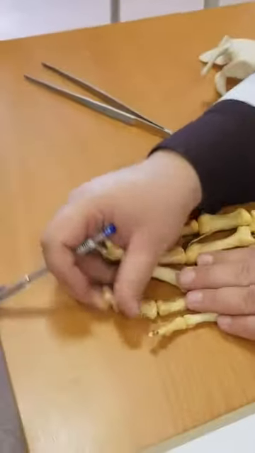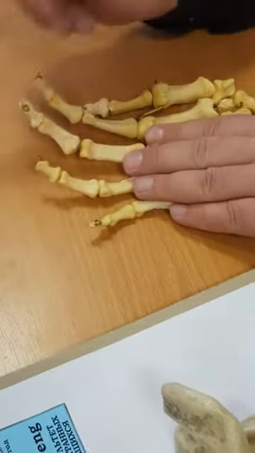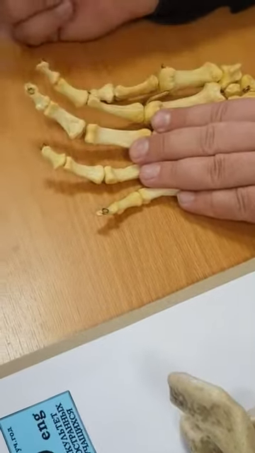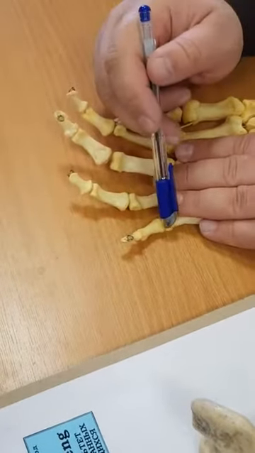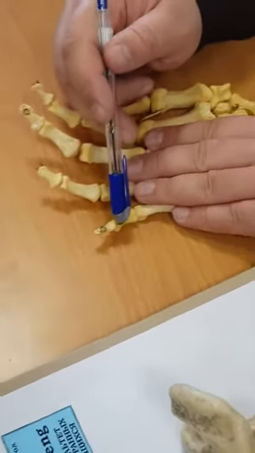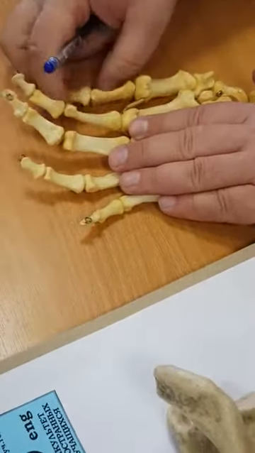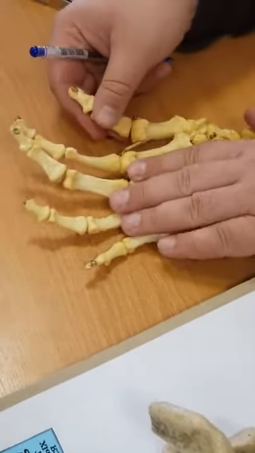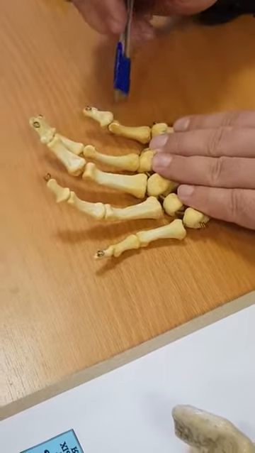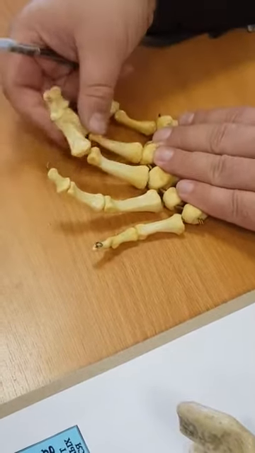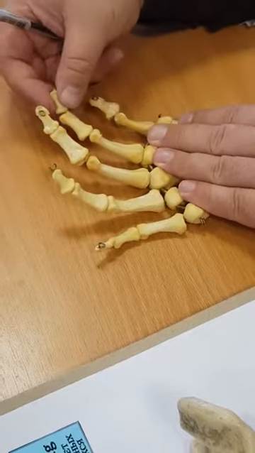And last, interphalangeal joints. Articulatio interphalangea. Here it is the proximal joint and here it is the distal. Articulatio interphalangea proximalis and distalis. Only the thumb has one joint between the proximal and distal phalanx, articulatio interphalangea of the thumb. All the others have two, proximal and distal joints.